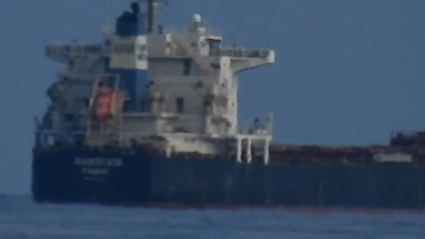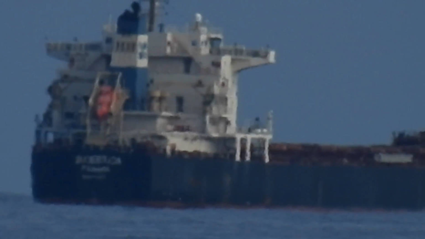So we'll just have a look at this ship now. I'm at the 10-metre elevation and I'll walk down again to the beach.